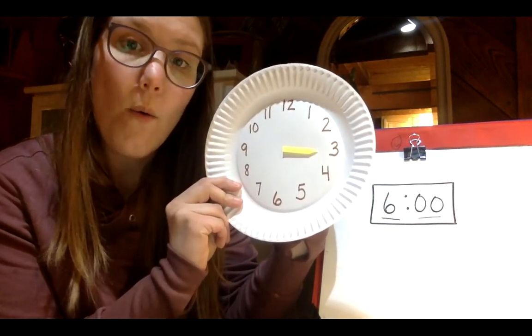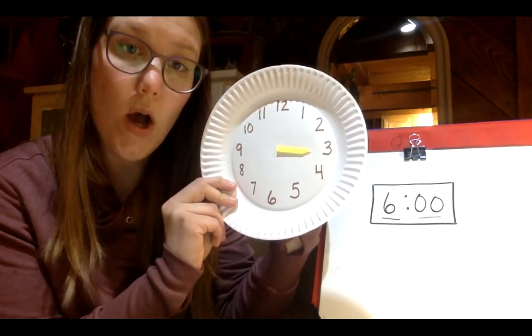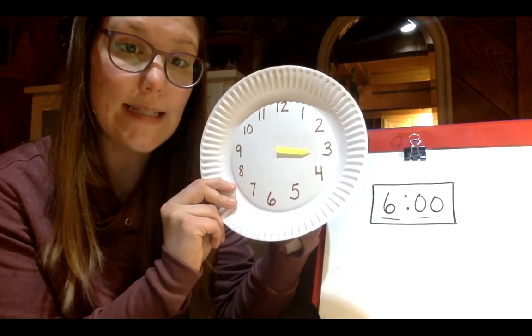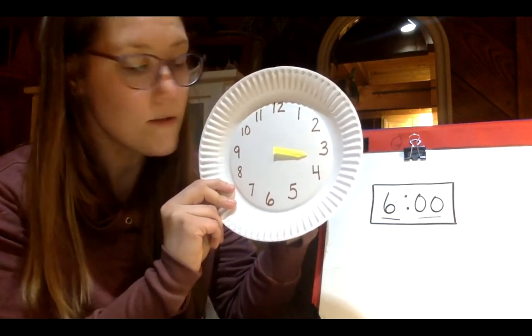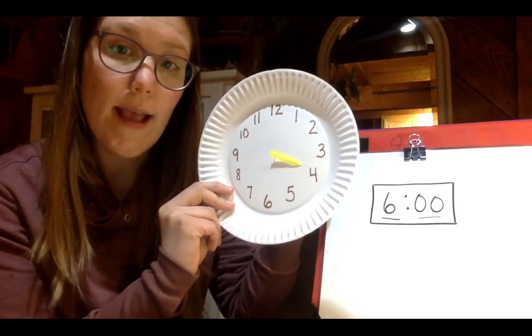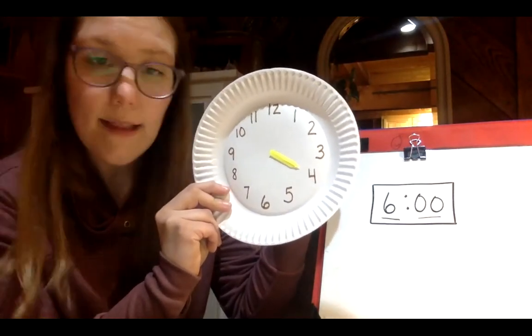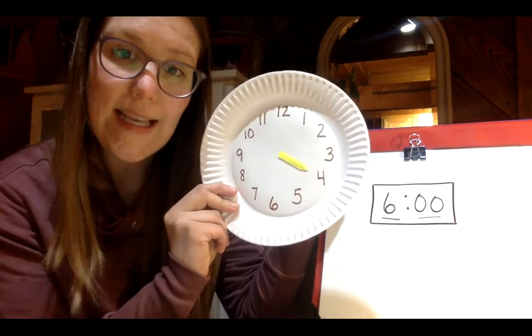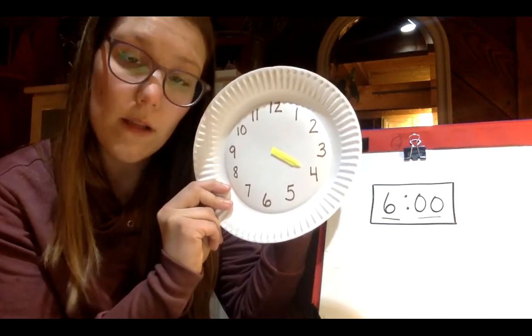Okay. As the hour goes on, because there are 60 minutes in an hour, the hour hand slowly moves down to the next hour. And when it's exactly on the next number, that means it's exactly an hour later. So now it would be 4 o'clock.